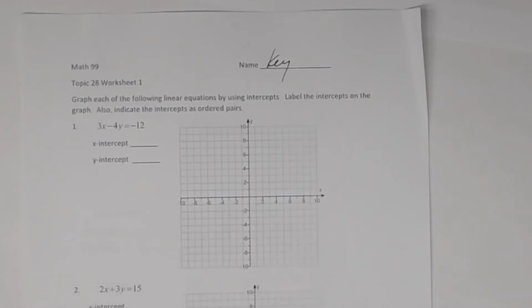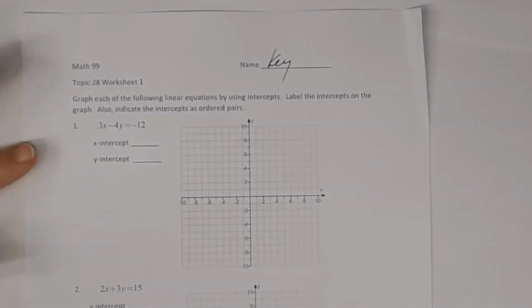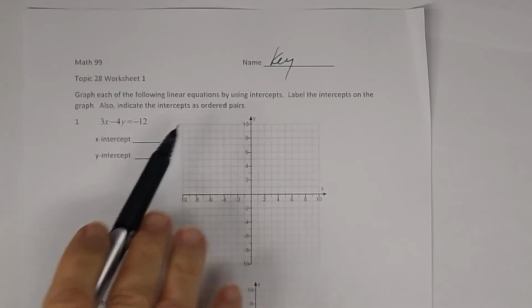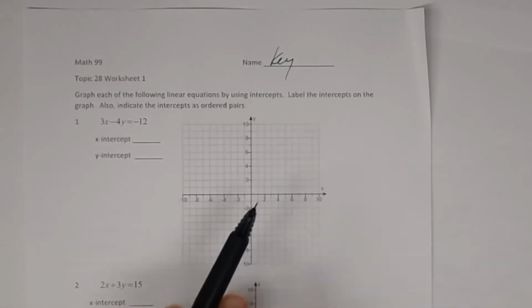All right, this is the key to Topic 28, Worksheet 1. On this worksheet you're given linear equations and you want to graph them using intercepts. So make sure you follow directions. It did say use intercepts. Also keep in mind it said to write the intercepts as an ordered pair and label them on the graph. So make sure you follow directions.